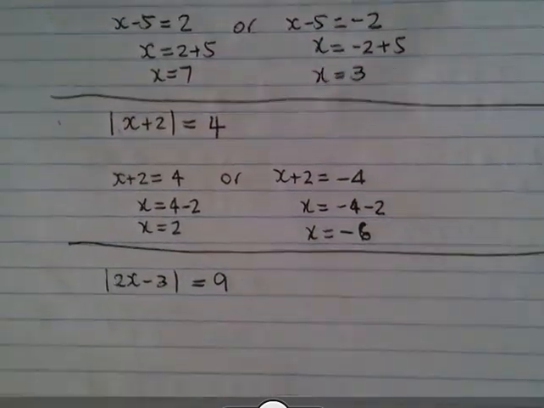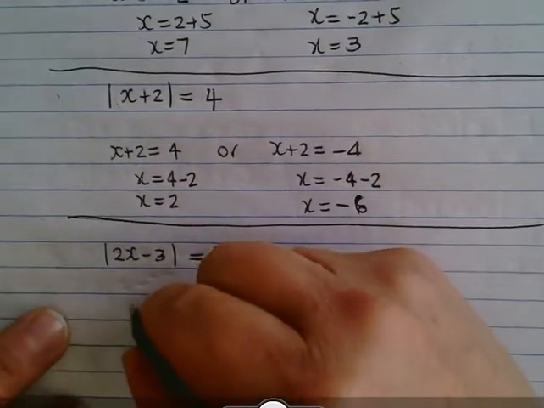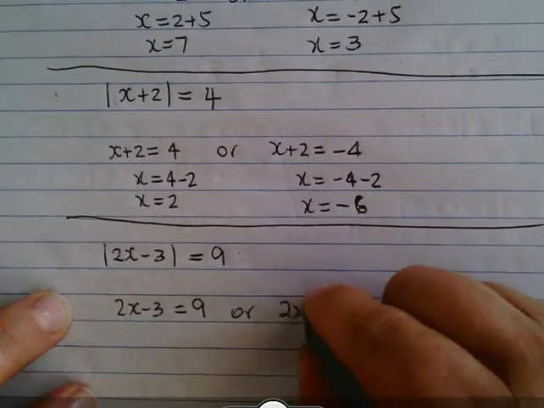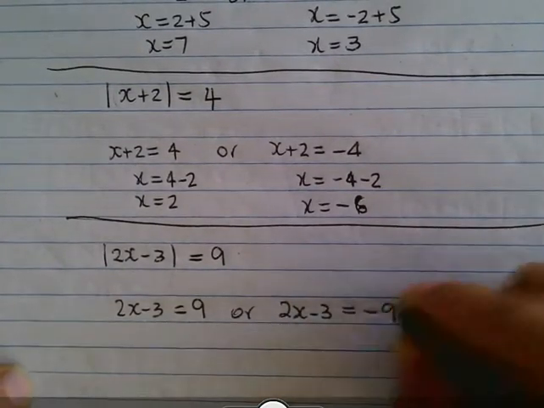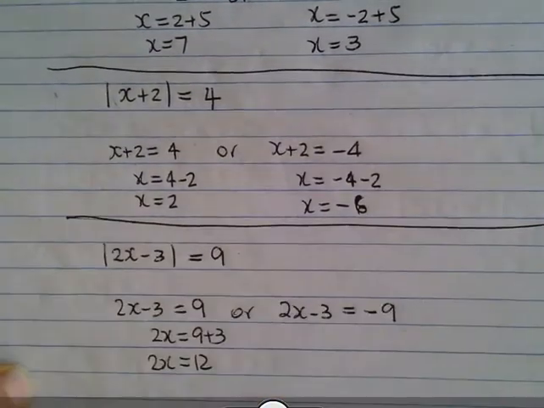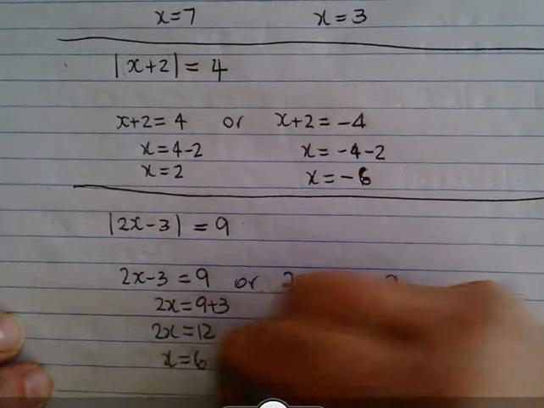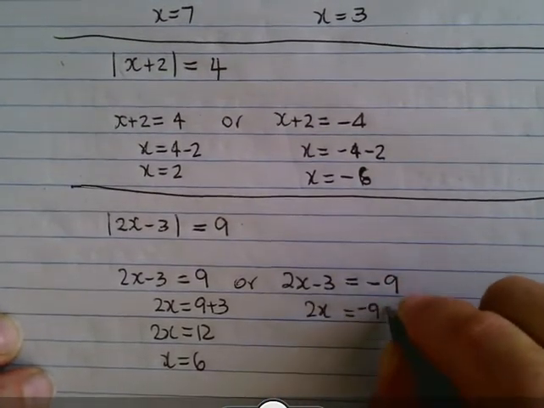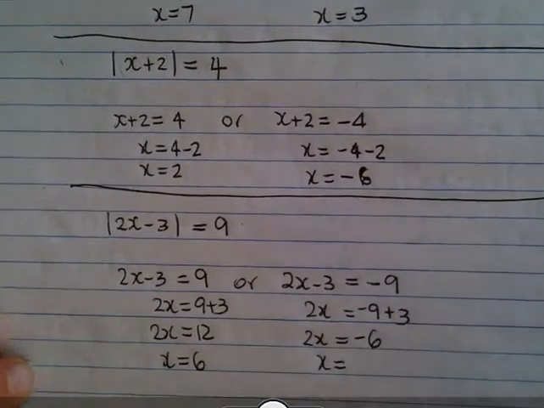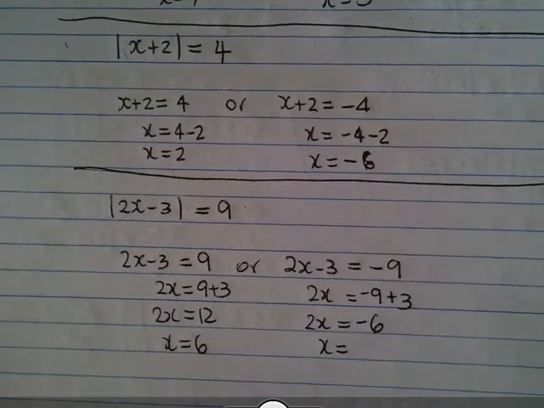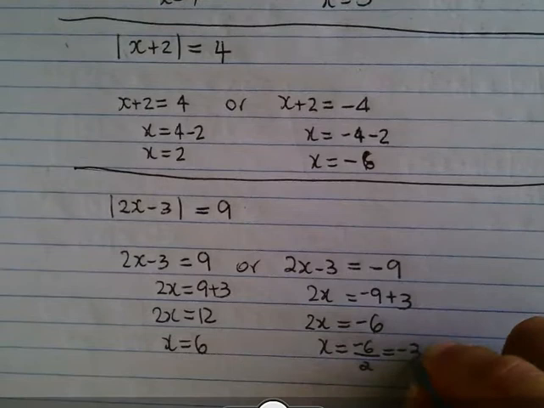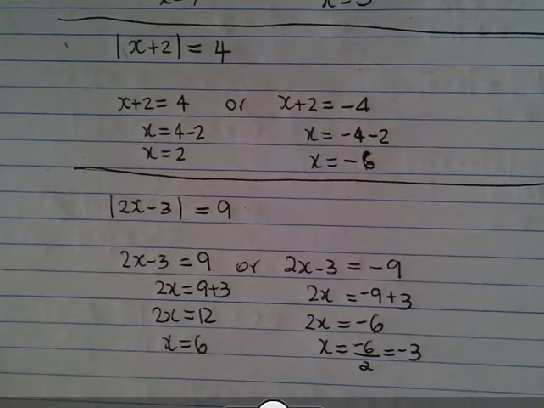We keep going. You want to try this one? So that 2x minus 3 could equal positive 9, or that 2x minus 3 could equal negative 9. So we've got 2x is 9 plus 3, so 2x is 12. In other words, x is 6. Or we've got that 2x is negative 9 plus 3, so it's negative 6. And what's x in this case? Negative 6 divided by 2, which is negative 3. Good. All good? They're not hard.